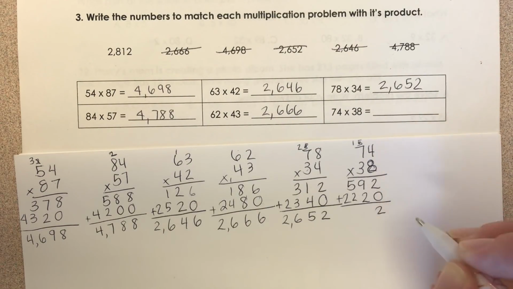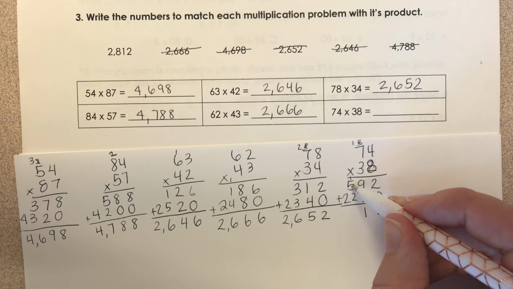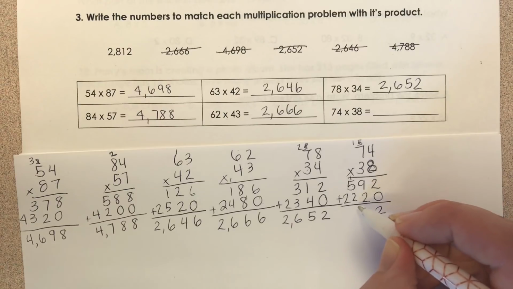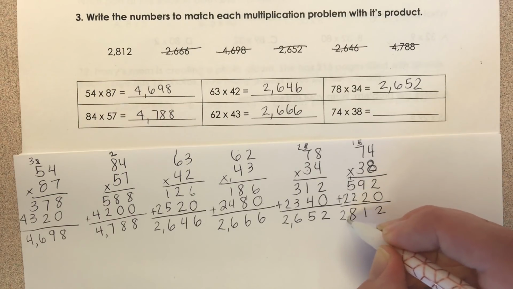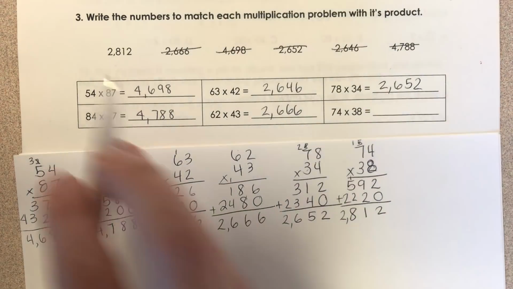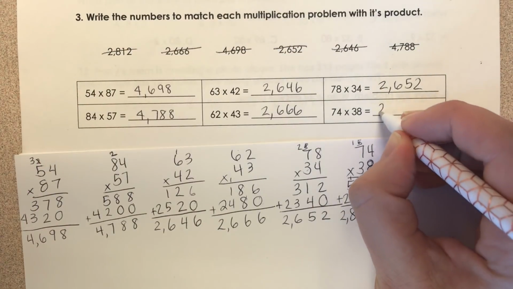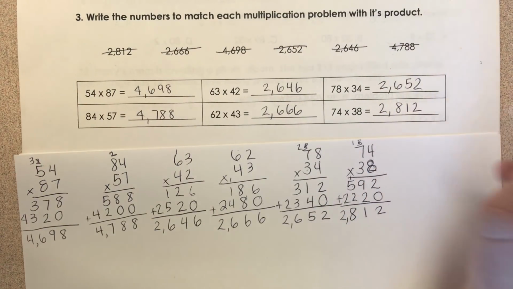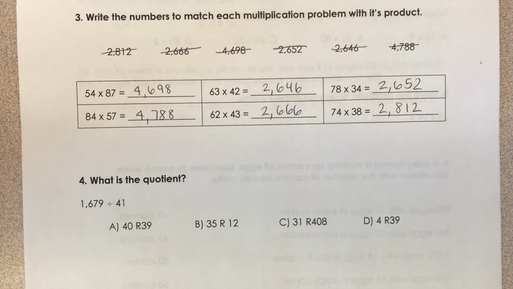So add these. 2 plus 0 is 2. 9 plus 2 is 11. Carry my 1. 5 plus 1 is 6. Plus 2 is 8. And then bring down my 2. So I get 2,812, which is the last answer. So now all of those problems are finished. All right.